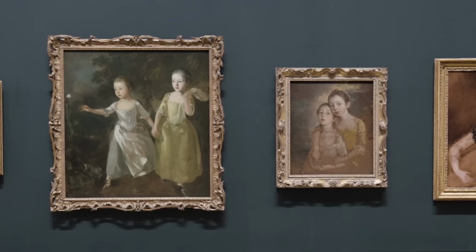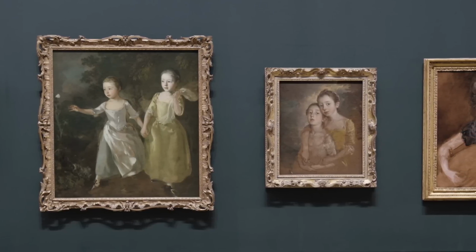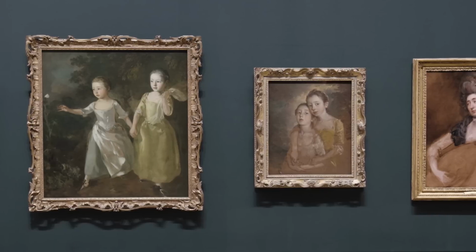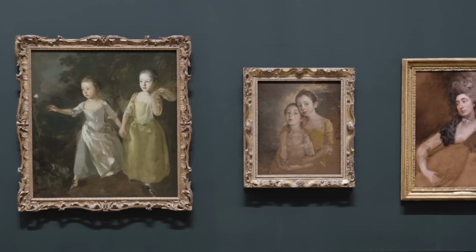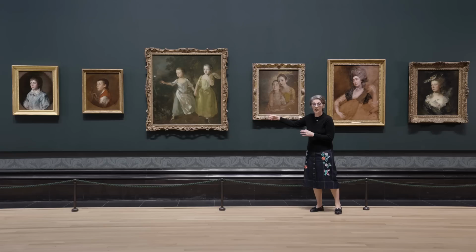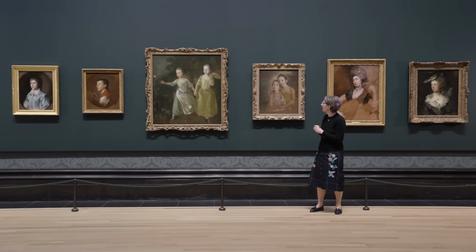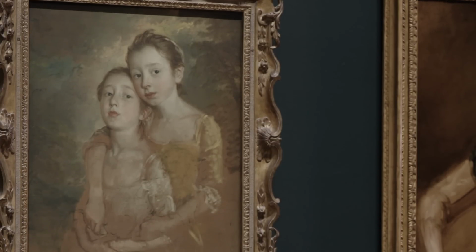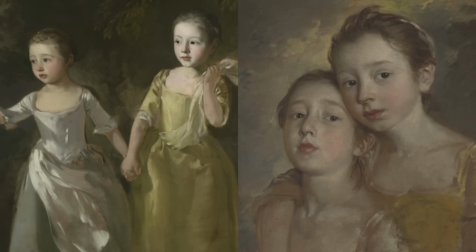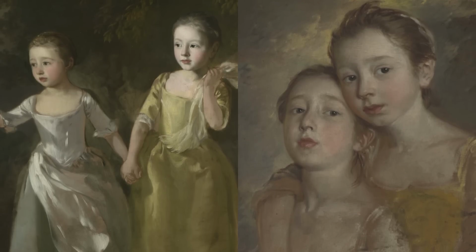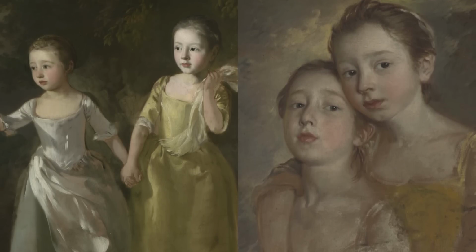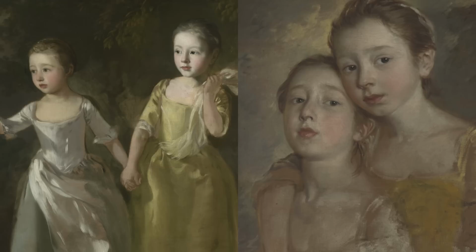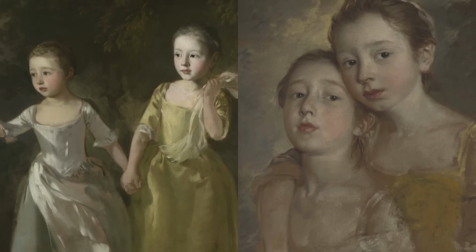Gainsborough painted at least 6 double portraits of his daughters, Mary and Margaret. We have 2 in the National Gallery collection. The first was this one over here, the daughters chasing a butterfly, and then we have the Painter's Daughters with a Cat, which shows the daughters about 2 years older. You can see the change in the faces of the children, that they have actually got a little bit older, but nonetheless, the devotion that they feel for each other is absolutely clear.